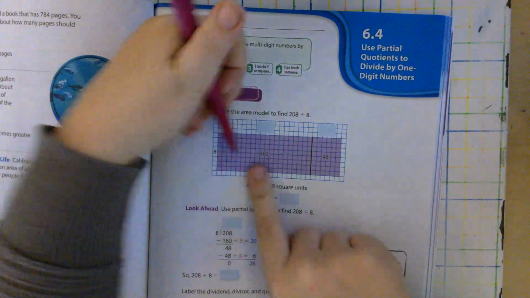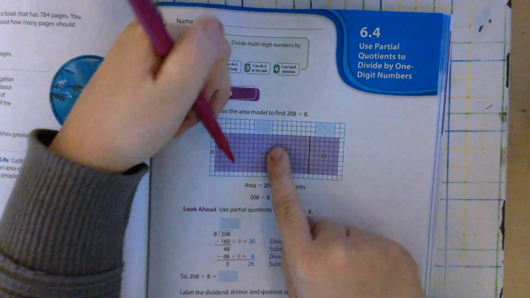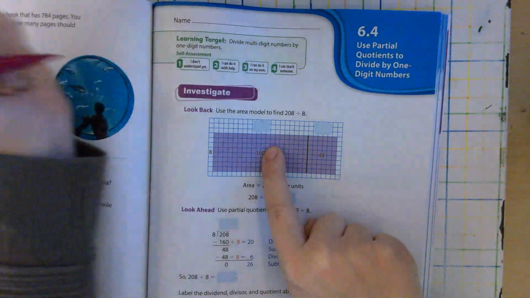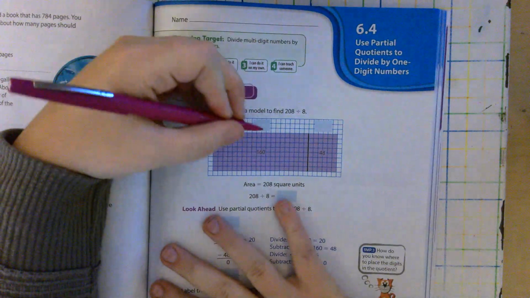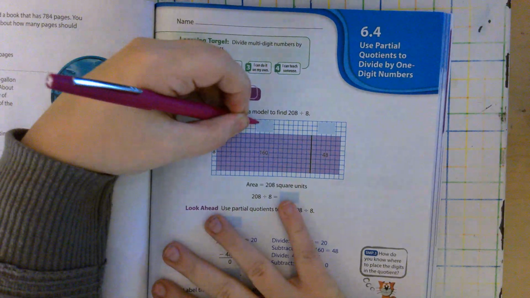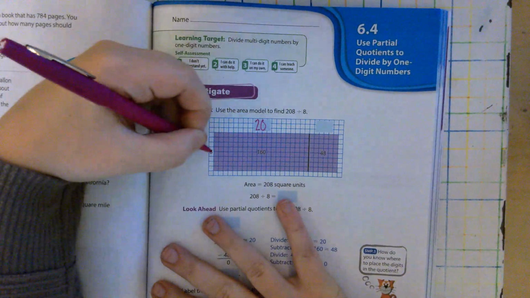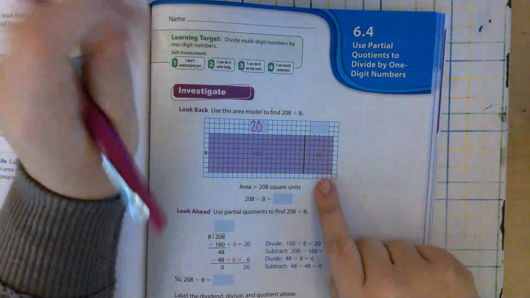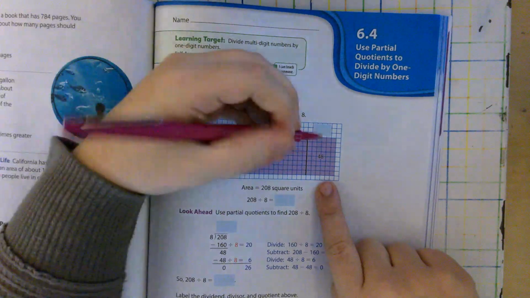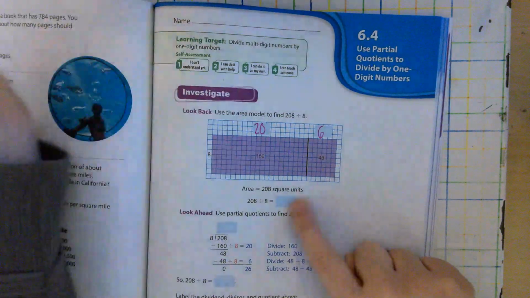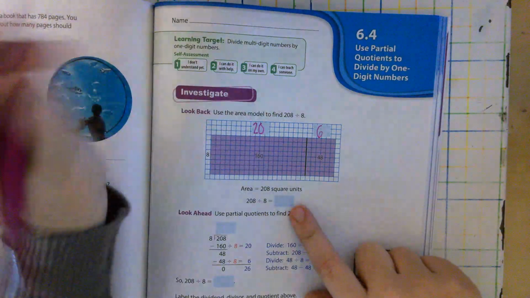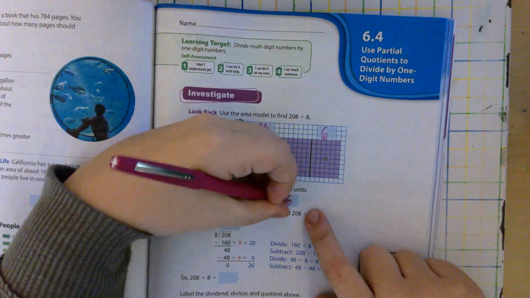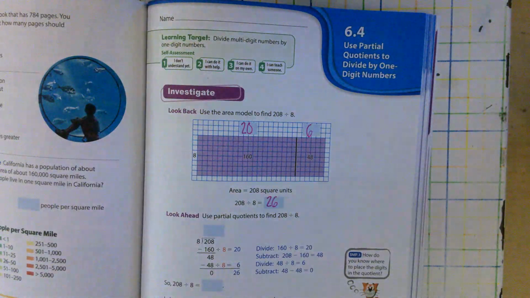How many times can 8 go into 160, somebody? How many times can 8 go into 16 with a 0 on the end? Brentley? 20. Perfect. It's just 8 goes into 16 twice with a 0 on the end. How many times can 8 go into 48? Nick? 6. What's 20 plus 6? 26. Thank you. So 208 divided by 8 should be 26.